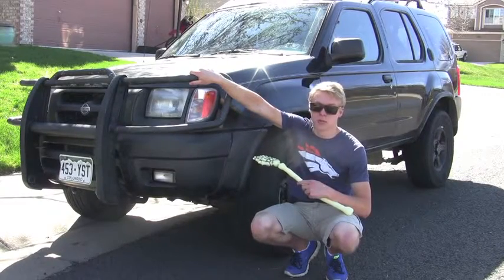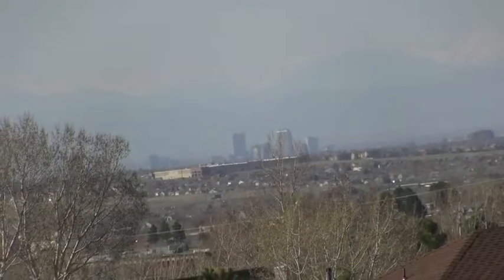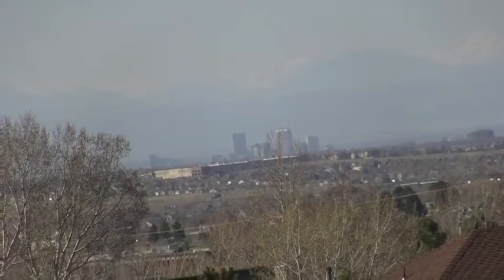An example of point source pollution is pollution that can be traced to a single identifiable source. Non-point source is pollution that cannot be identified from a single source. As you can see, above the high-rises is non-point source pollution in Denver.